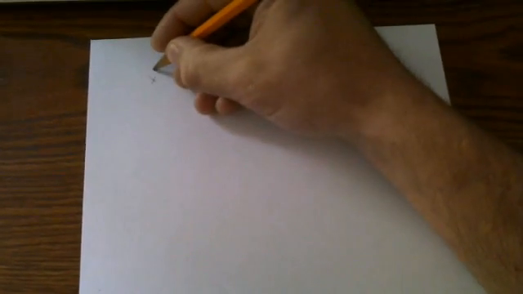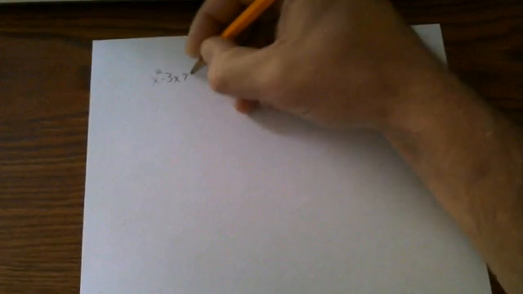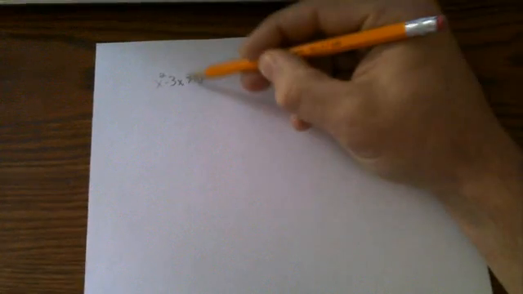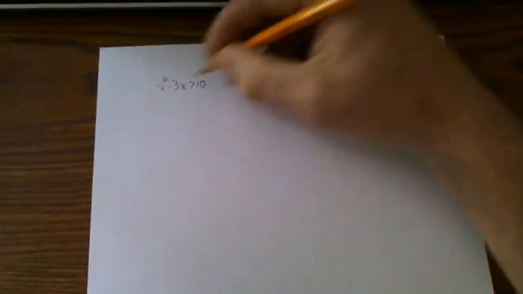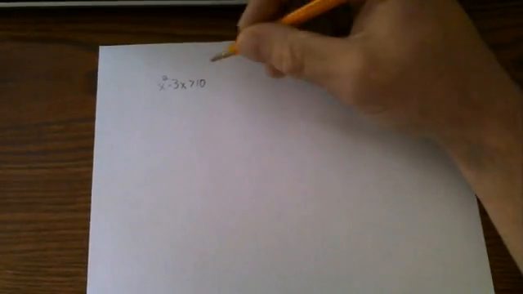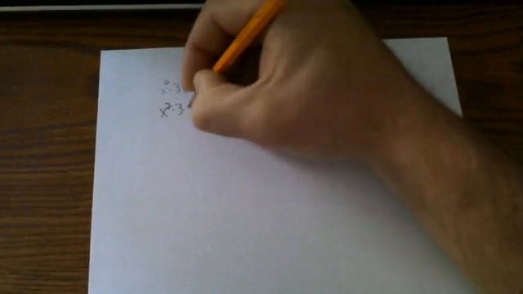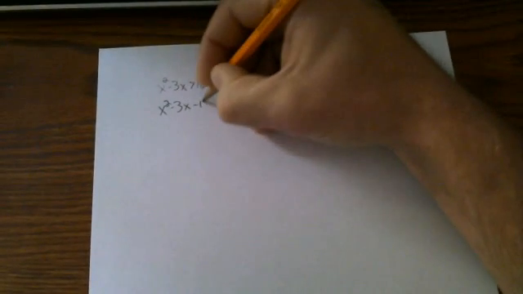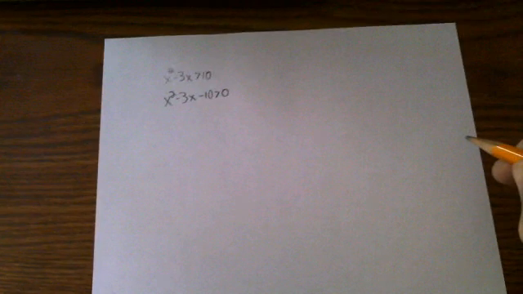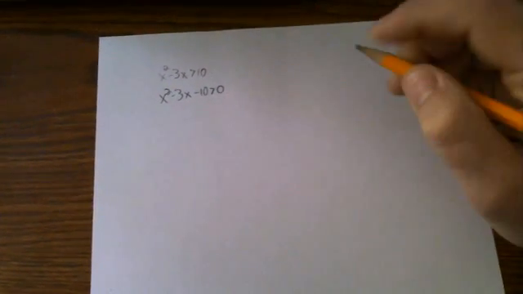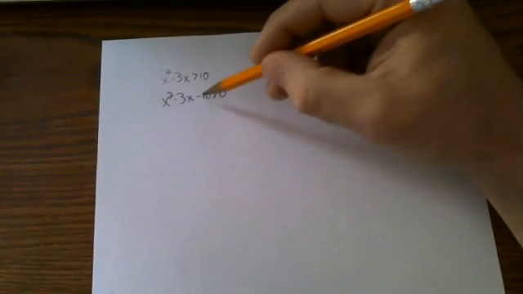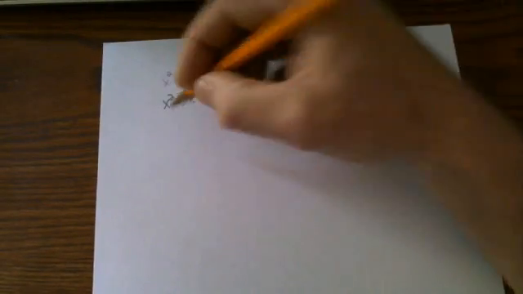So if we had x squared minus 3x is greater than 10, what I'm going to do is pretend this is an equal sign. But I'm still going to get it into standard form. Again, descending order and equal to 0. So I'm going to subtract 10 from both sides. Okay, now that it's in descending order and equal to 0, I'm going to just pretend this is an equal sign. So I'm looking for factors of negative 10 that add to negative 3.